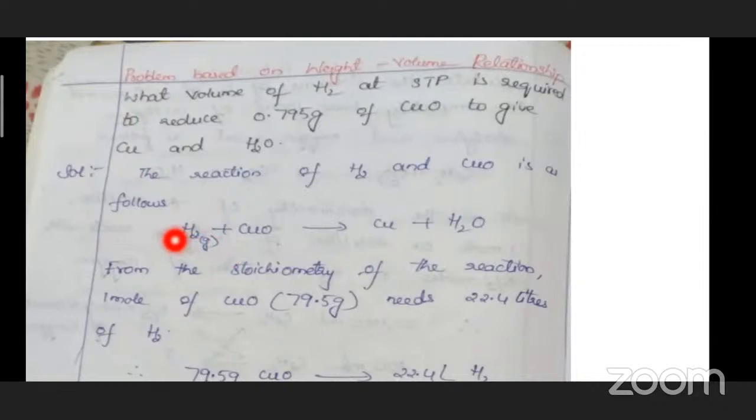If it is not a balanced equation, you have to balance it. If it is balanced, no problem. Next, what is given? From this stoichiometry, what do you understand? 1 mole of hydrogen. Nothing is written in front of hydrogen, which means its coefficient is 1. So 1 mole of hydrogen reacts with 1 mole of copper oxide to form 1 mole of copper and 1 mole of water. You have to get this information by seeing the balanced equation.